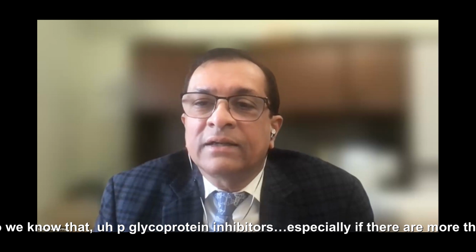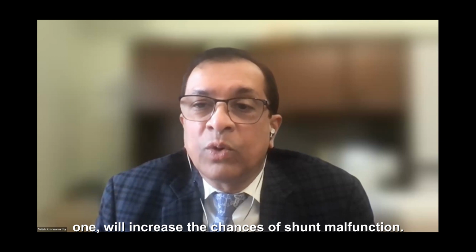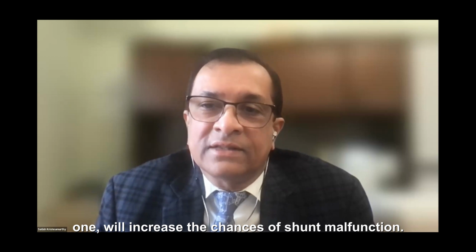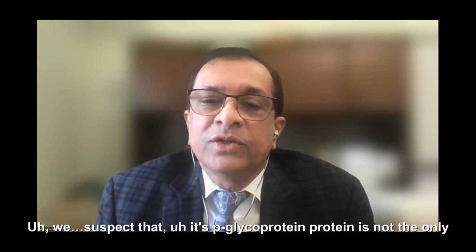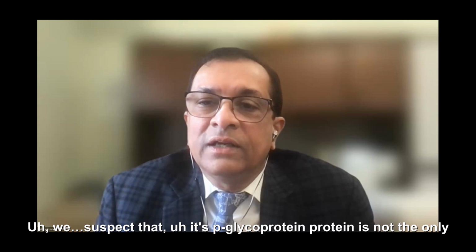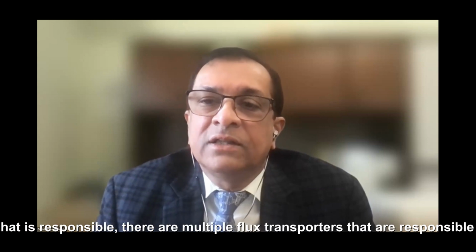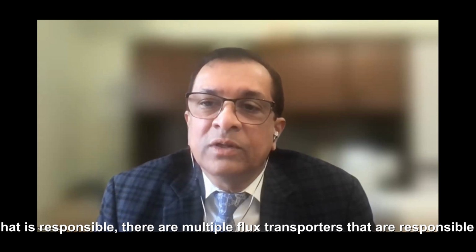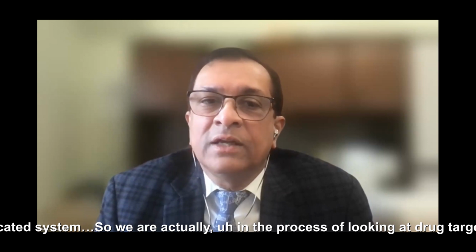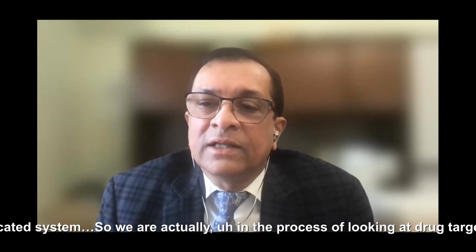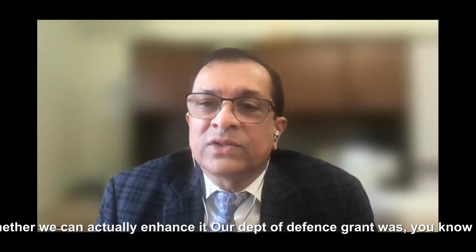So we know that P-glycoprotein inhibitors, especially if there are more than one, will increase the chances of shunt malfunction. And we don't have a good inducer. We suspect that P-glycoprotein is not the only one that is responsible. There are multiple efflux transporters that are responsible. It's a complicated system. So we are actually in the process of looking at drug targets now and see whether we can actually enhance it.